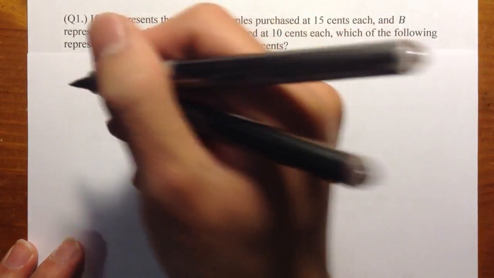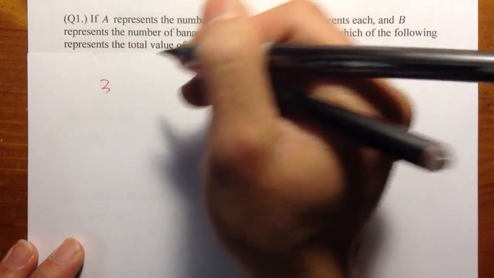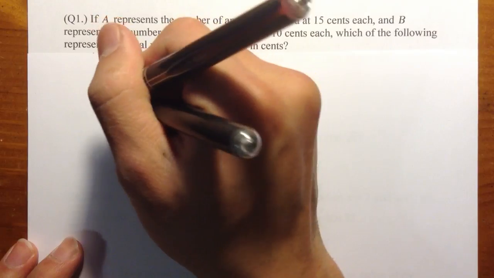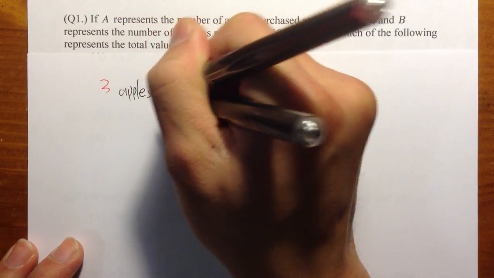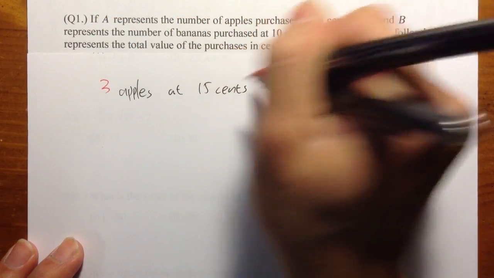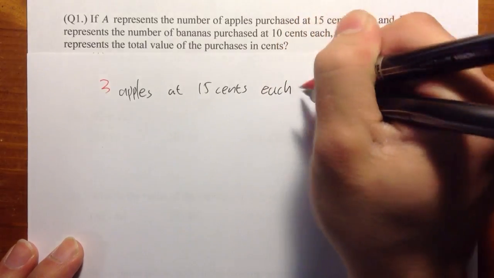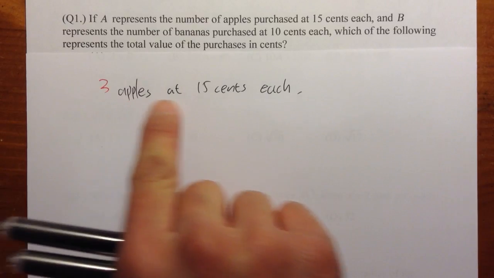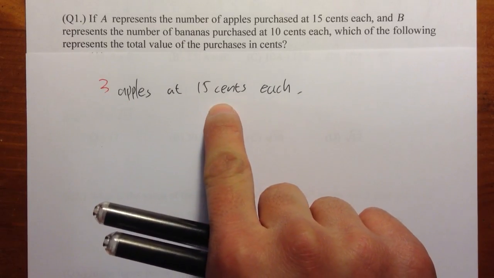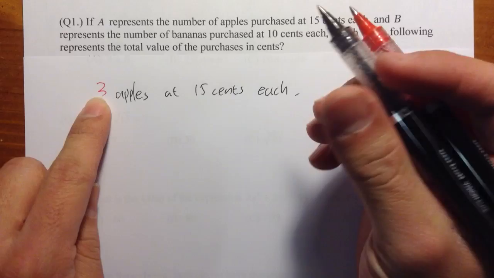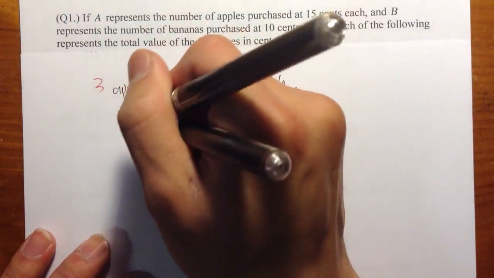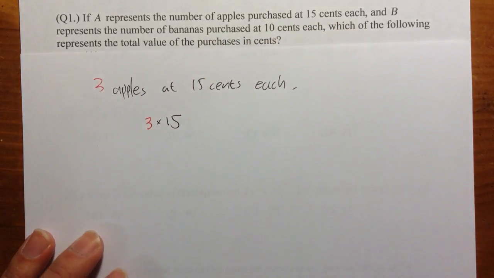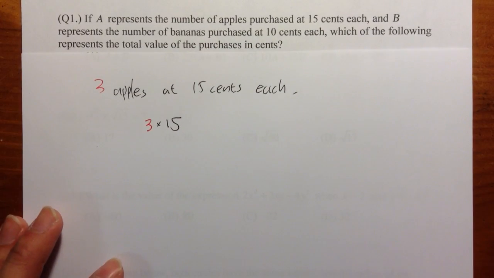So today, let's say I want to buy, instead of 8 apples, let me just talk about 3 apples. What happens if I want to buy 3 apples at 15 cents each? How much is that? If you have 3 apples at 15 cents each, to figure out the cost we just multiply the 3 and the 15. Right? So the cost will be 3 times 15. And now we can figure out the cost for the apples.